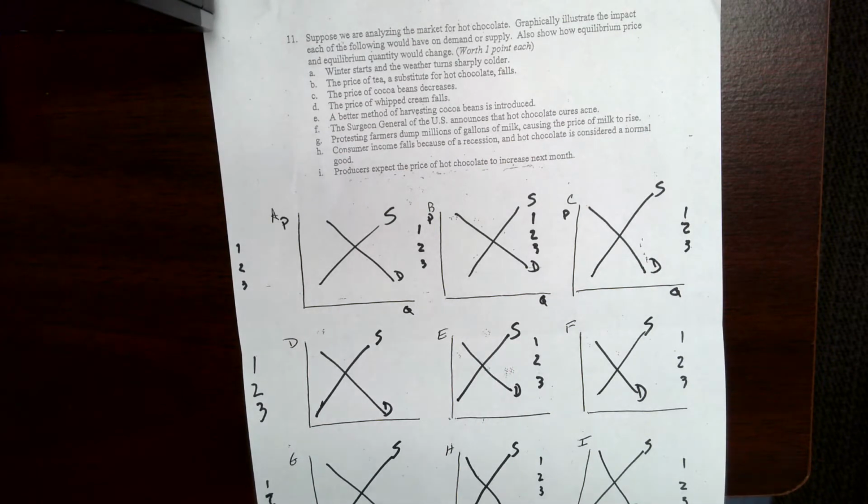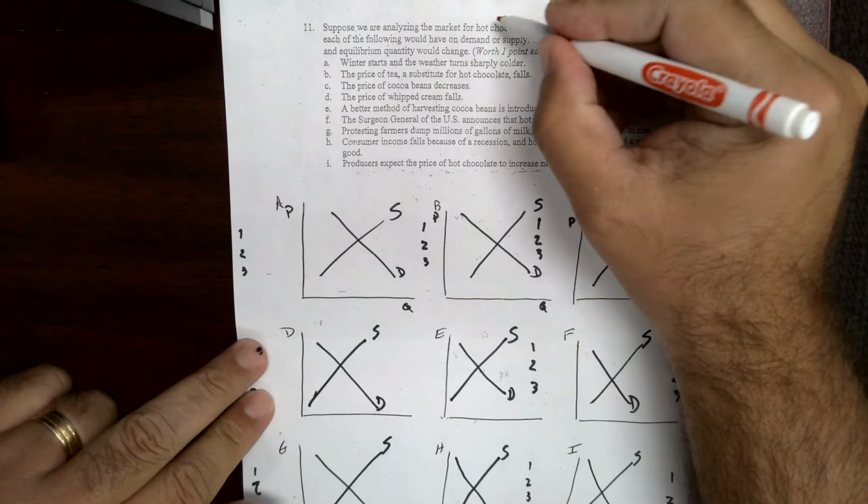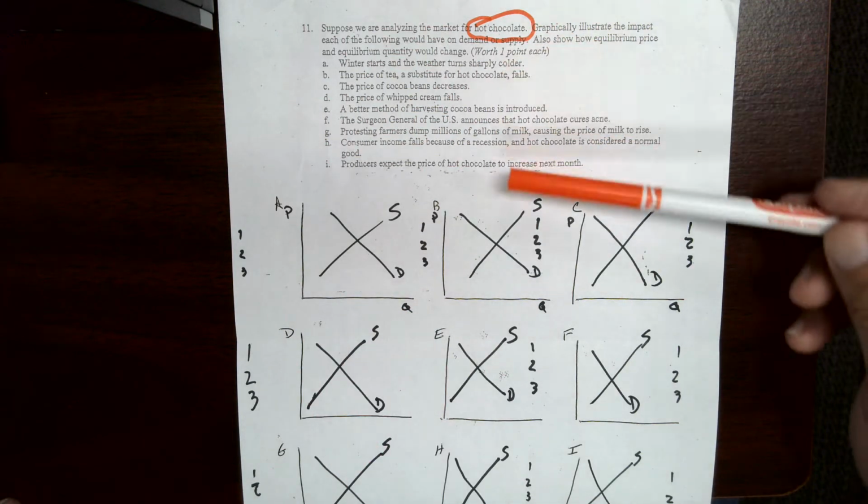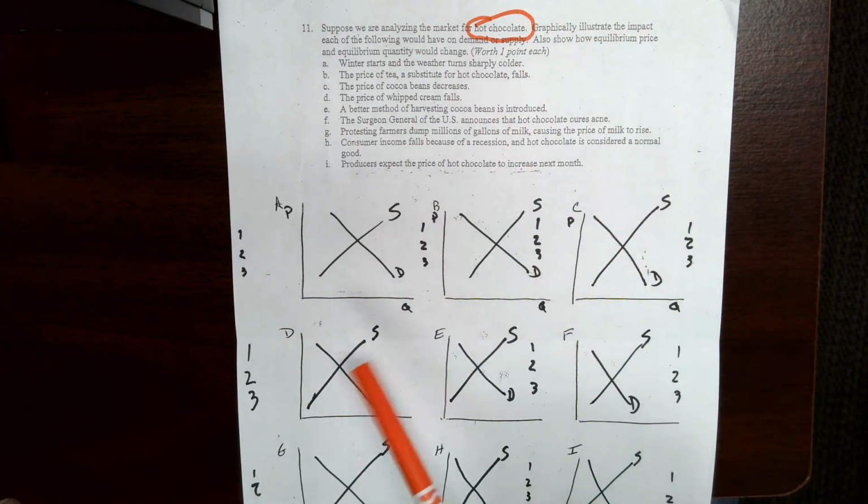Okay, so let's go over the answers to the back page of our note packet for supply and demand. The directions say, suppose we are analyzing the market for hot chocolate. Remember, everything that we're measuring is in terms of hot chocolate. I've already set up all of the scenarios on the page and wrote in my supply and demand where I'm starting. Basically, we're going to practice what happens to the hot chocolate supply or demand based on each situation.